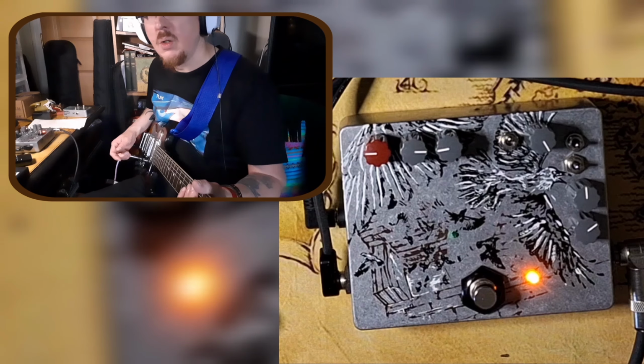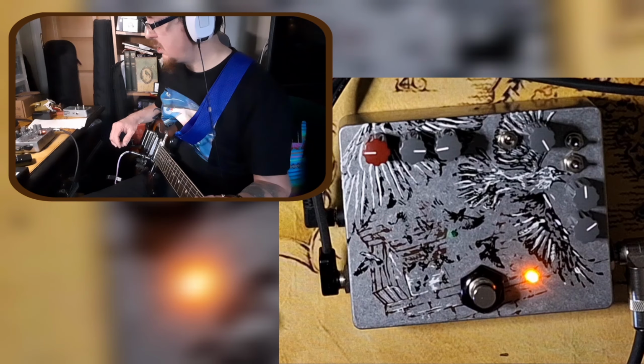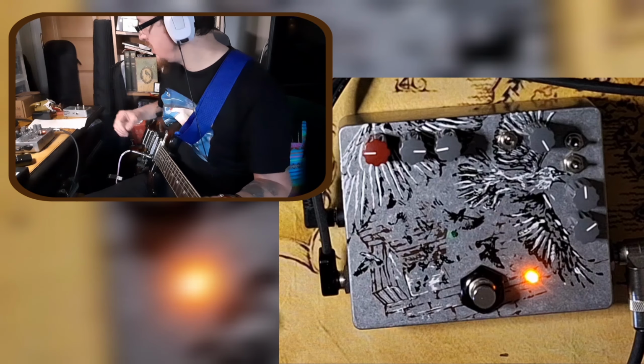That's super fun. All right, let's check out the modulation automation controls.